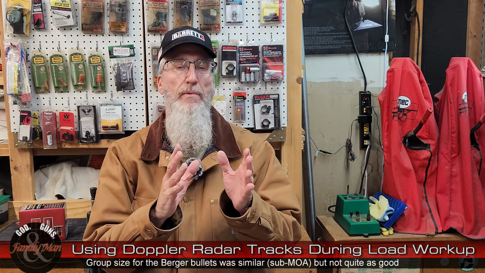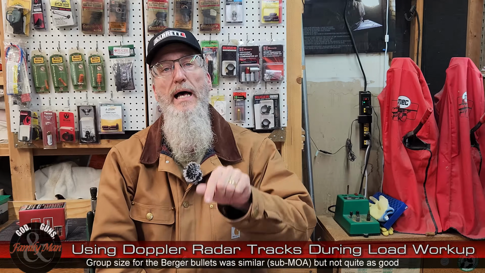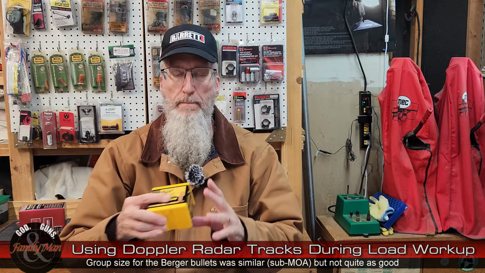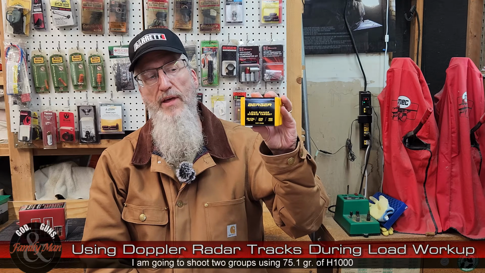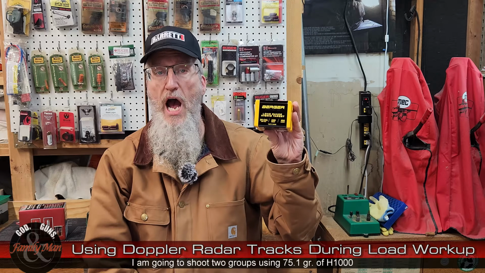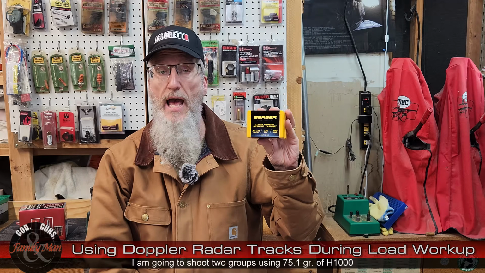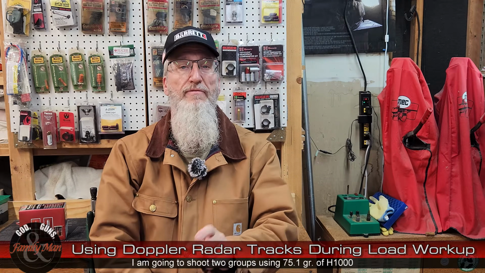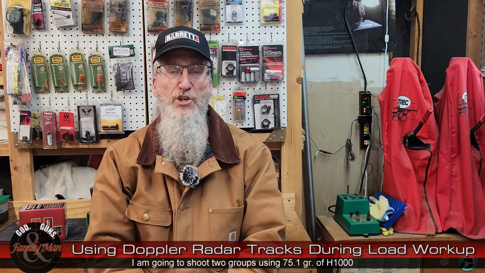So here's what I'm going to be doing. In just a little while, I'm going to be heading out to the range, and I'm going to be loading 10 rounds of this Berger 220 grain Long Range Hybrid Target. And I'm going to be using the Doppler method approach of 75.1 grains of H1000.